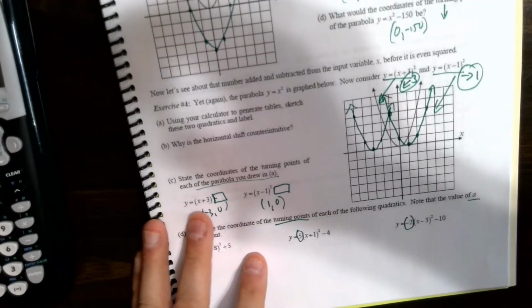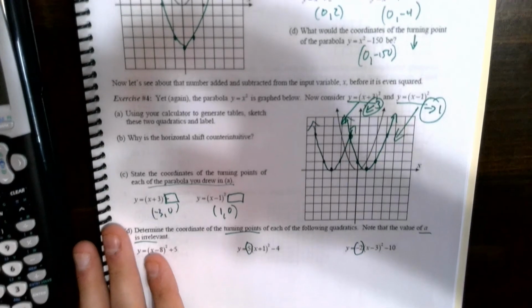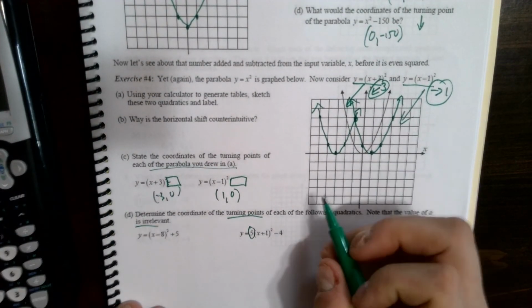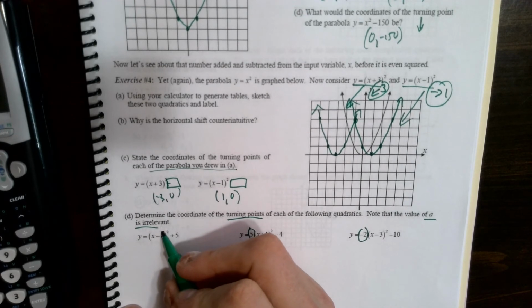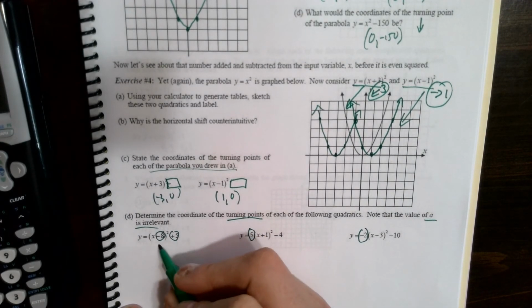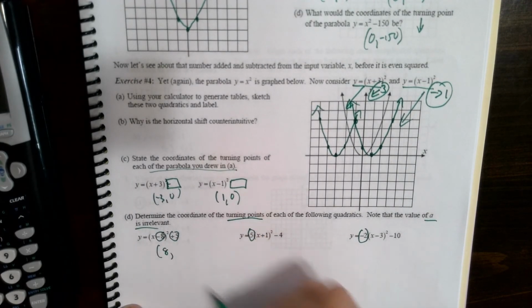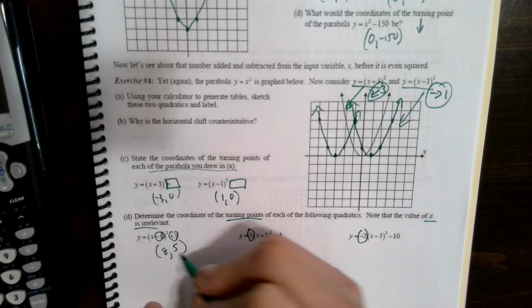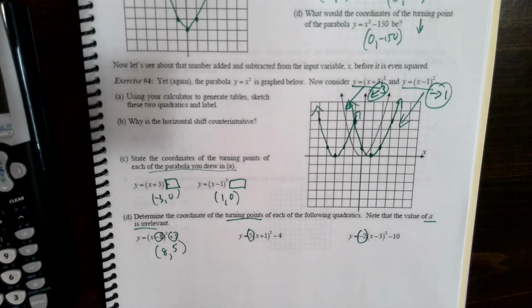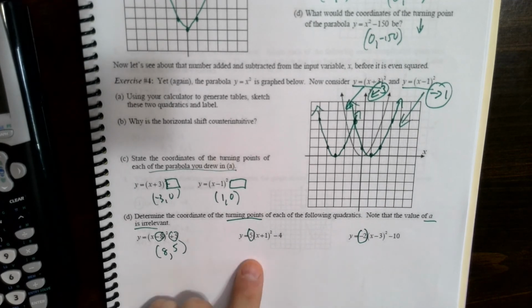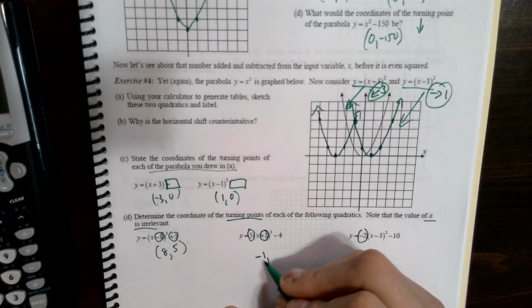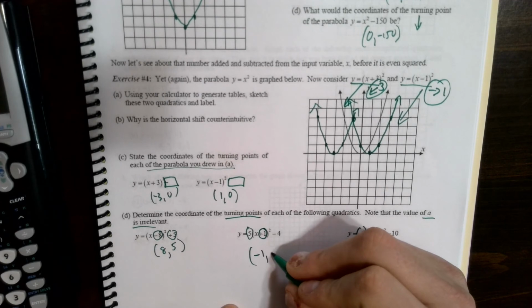I'm sorry, it seems to be moving here somehow. All right, so here we go. Coordinates of the turning point. The turning point is going to be these numbers, but the 8 is not going to be negative anymore. It's changed the sign, and then 5. So the turning point of this particular graph is going to be 8, 5. This one, the one that's inside the parentheses, gets its sign changed. So this is negative 1, and the constant term, negative 4.